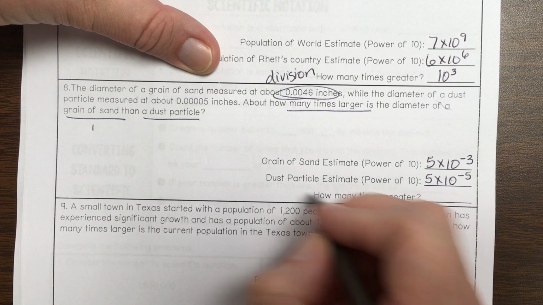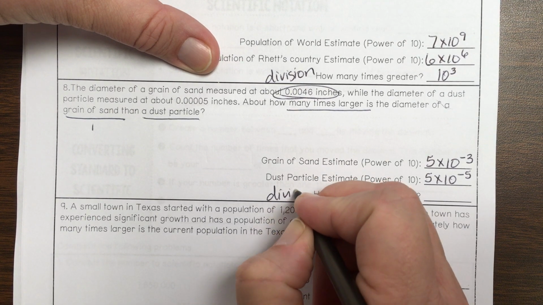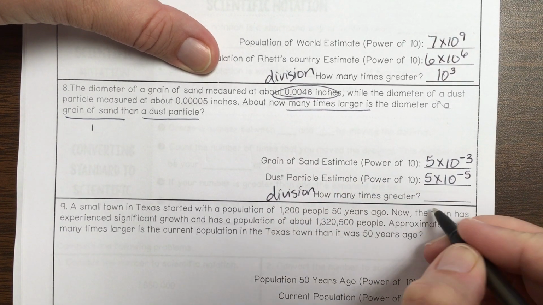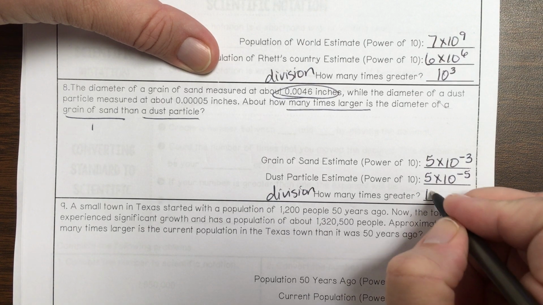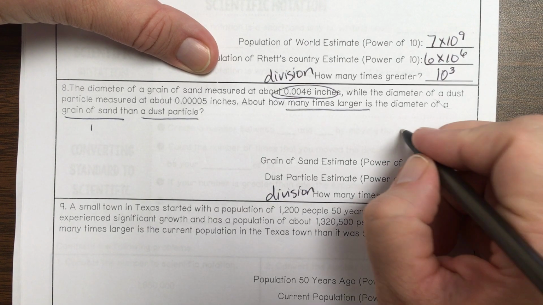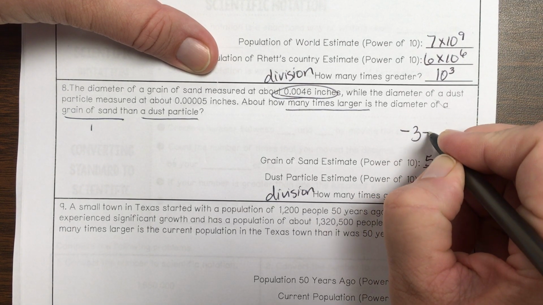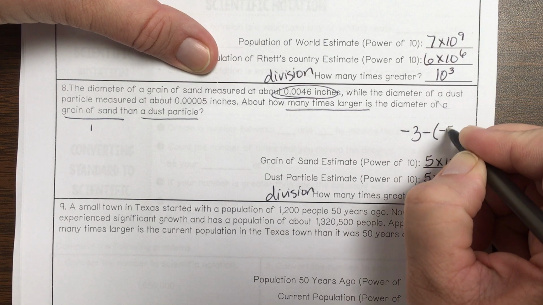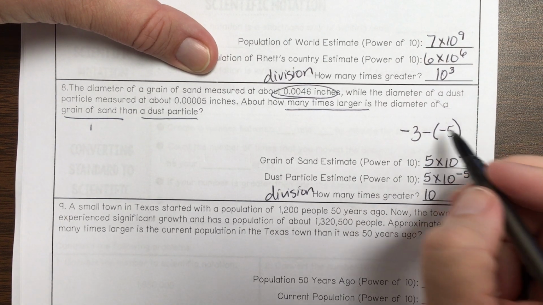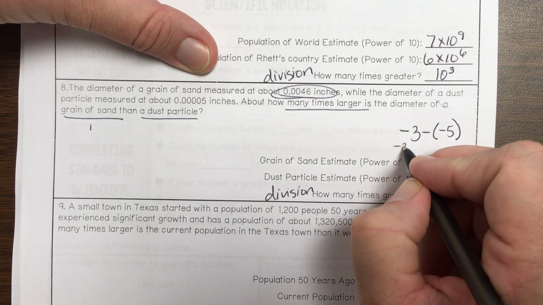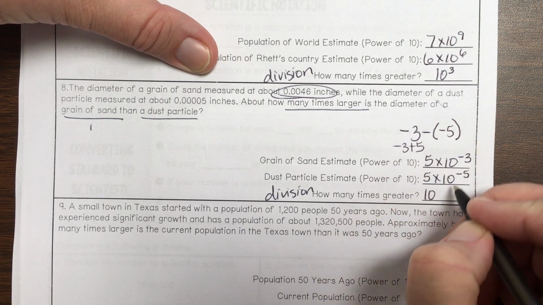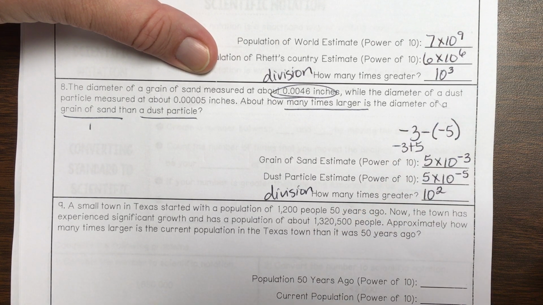How many times greater? Again, the implication of division in the question. We are going to keep the base and subtract the exponents. Be careful here. Negative 3 minus negative 5. Those two negatives merge to create negative 3 plus 5 for an answer of 2.